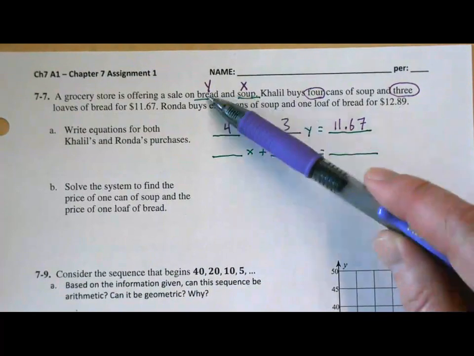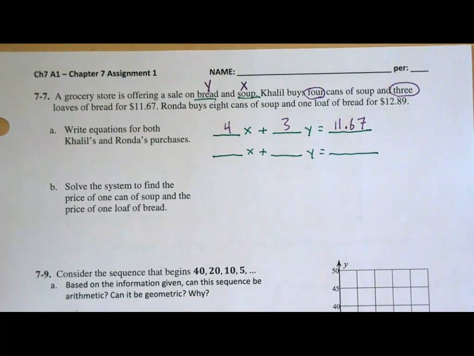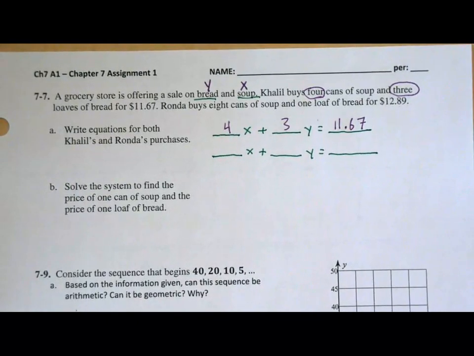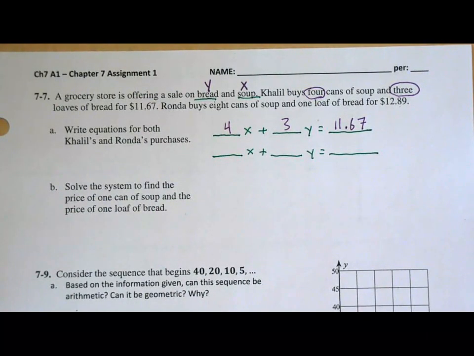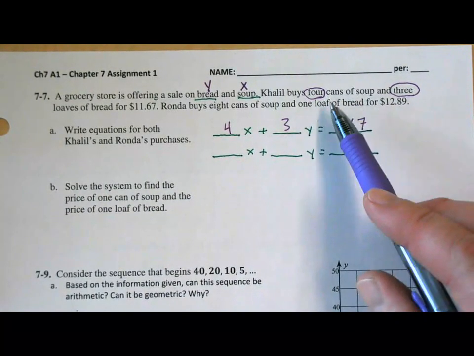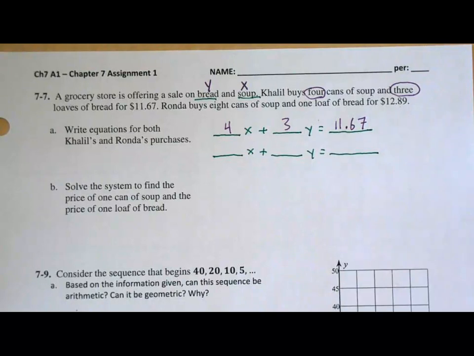X is soup and y is bread, but what is it about the soup and bread that x and y are representing? Is it representing how many cans of soup, or is it representing how much each can of soup costs? How much it costs. We already know how many cans of soup there were, right? Our goal here is to figure out how much it costs.